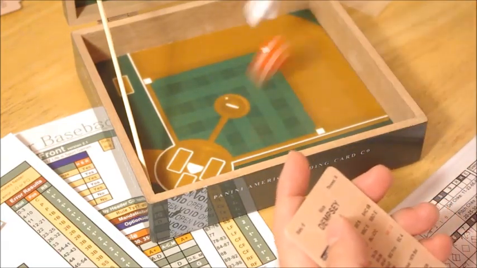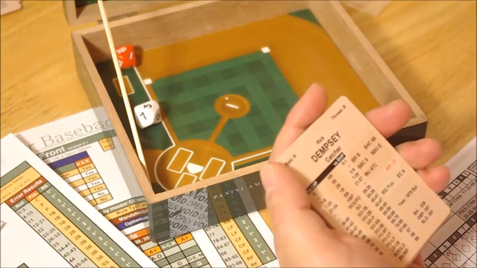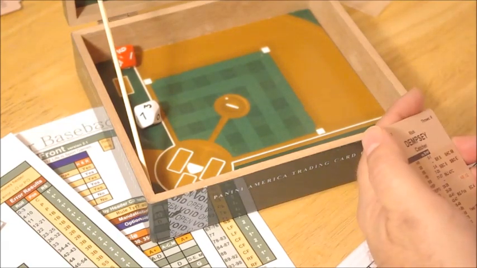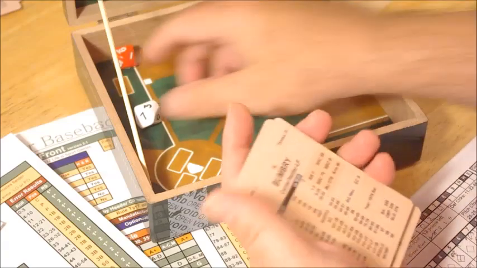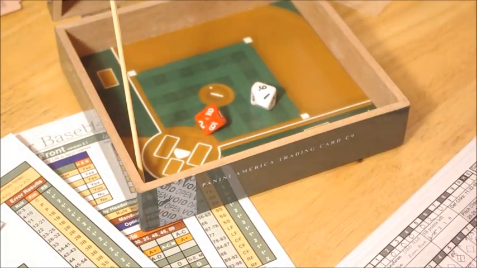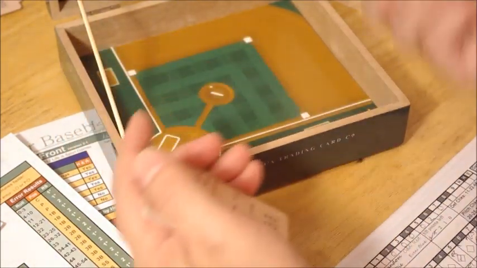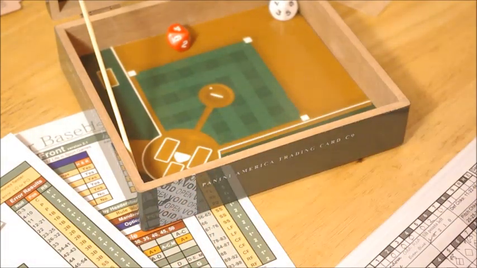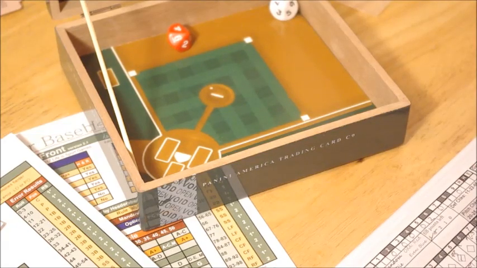Rick Dempsey, 93, fly out left field. Fly out 7. Top of order, Bunbury. 99, that's a re-roll with the bases empty. 41, strikeout. So it's the last call.